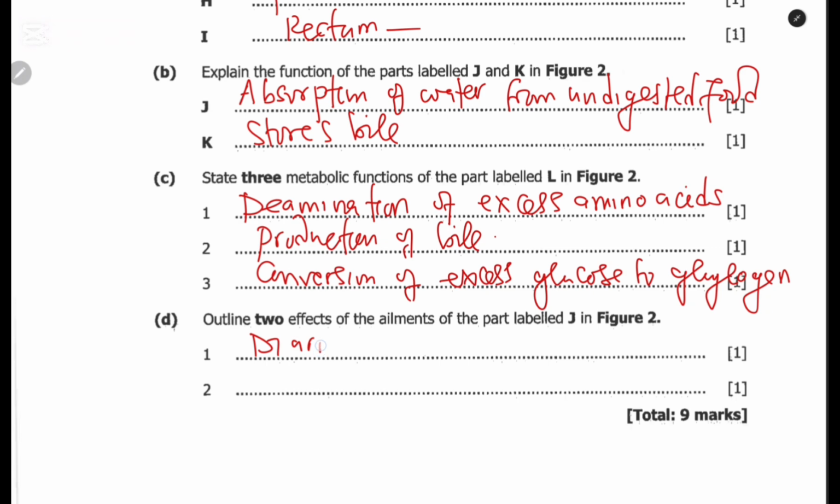So one of them is diarrhea. Diarrhea is a passing out of watery stool, so resulting to one losing water, and that is dehydration. So diarrhea resulting into the loss of water or dehydration.